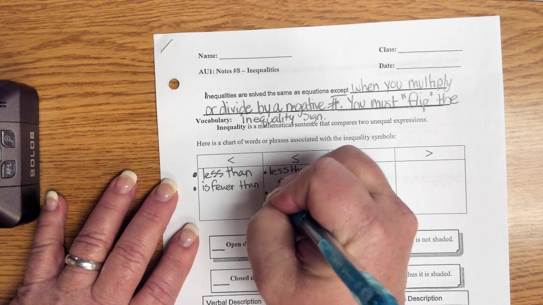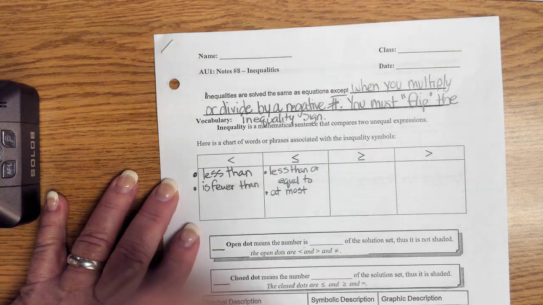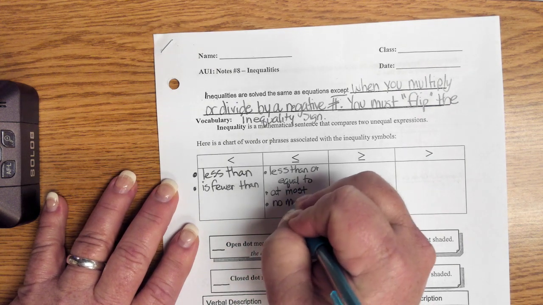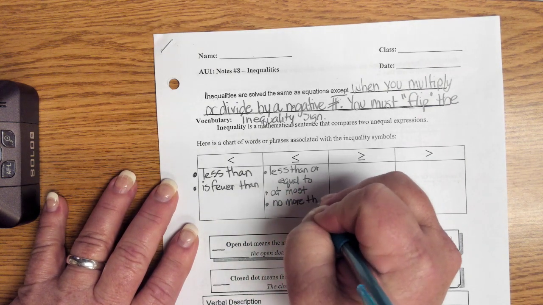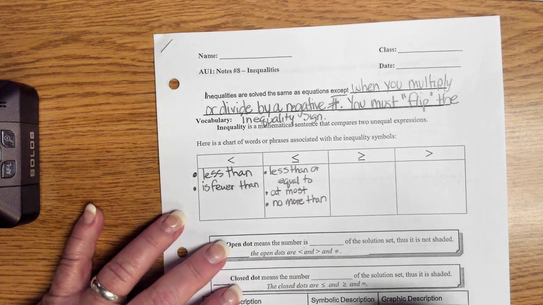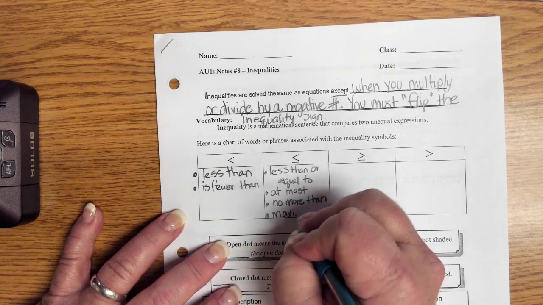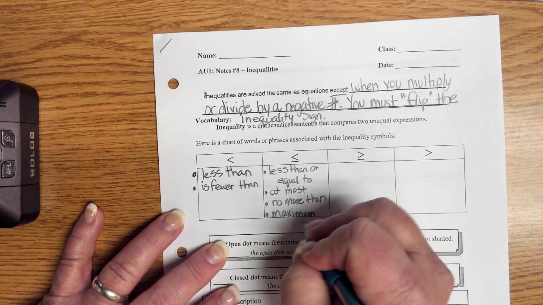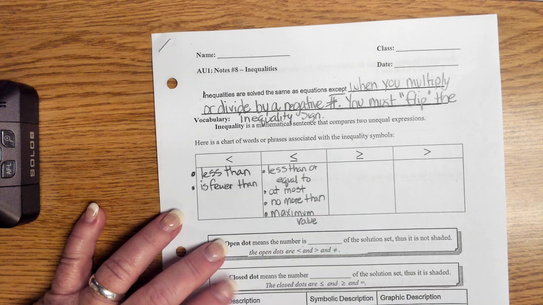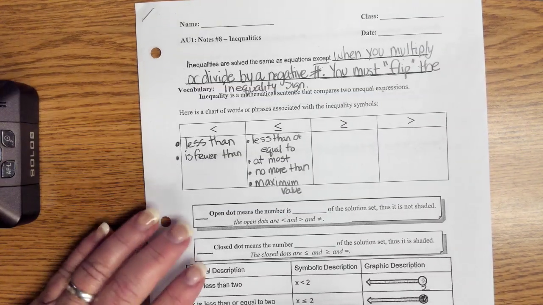Also, at most, we use that symbol for no more than. These are just the most common ways they're referred to in a word problem. Maximum value. Okay? It's not all of them, but the most common ways you will hear it.